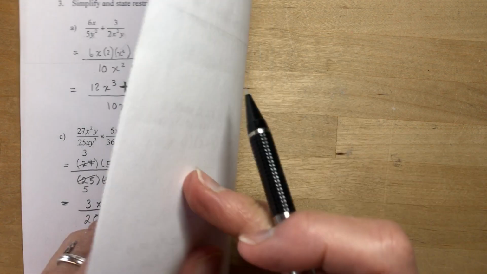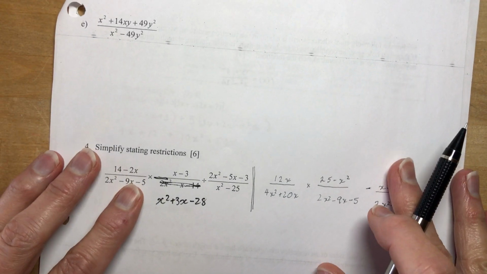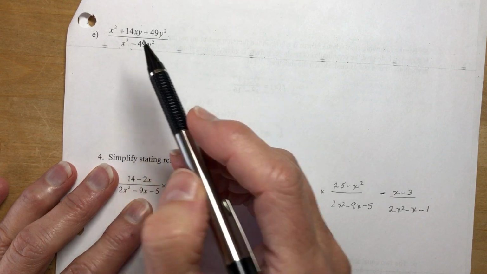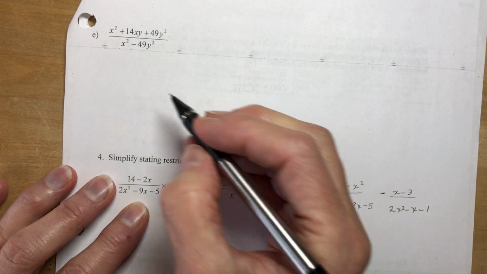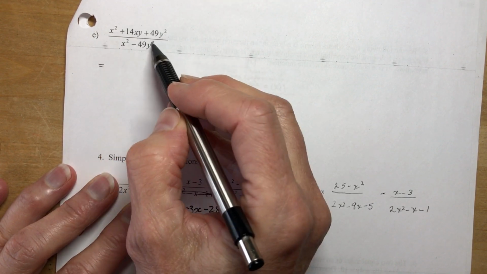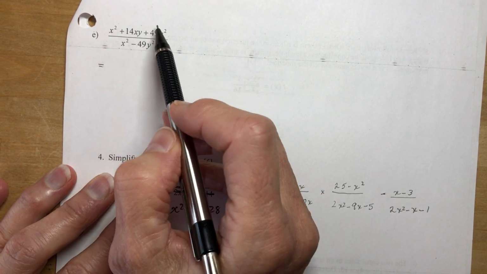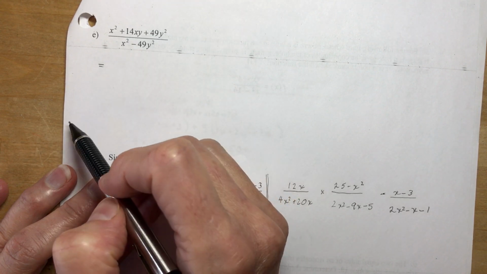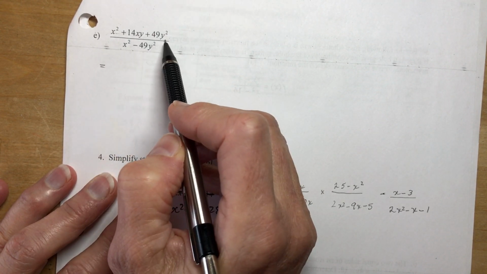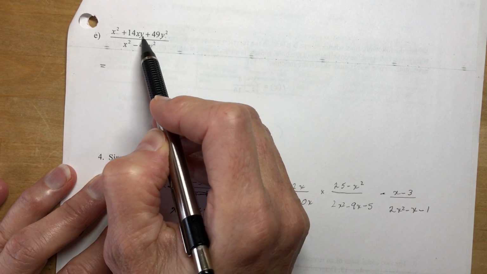Okay, let's go on to the next page. A little bit longer question here. Something to factor, numerator and denominator. Okay, so let's factor this up. What have we got in the top? Is this a perfect square trinomial? Is 1 times 7 times 2 14? Yes, it is. So that gives me x, but there's also a y squared and an xy in the middle.